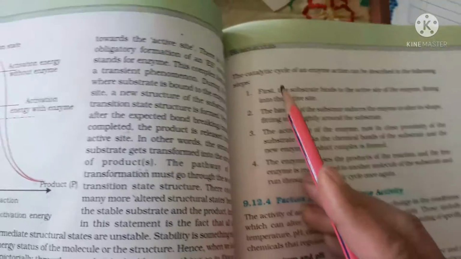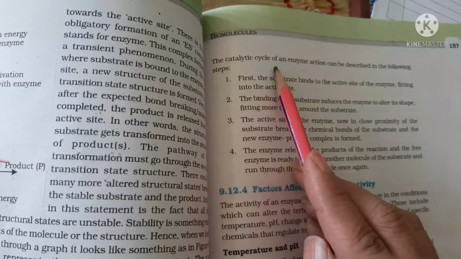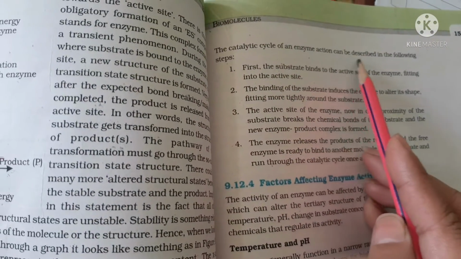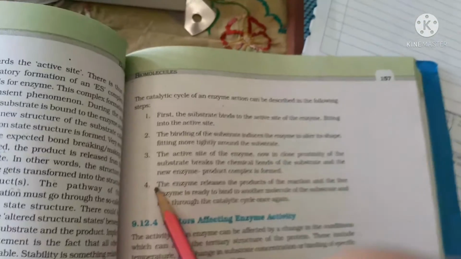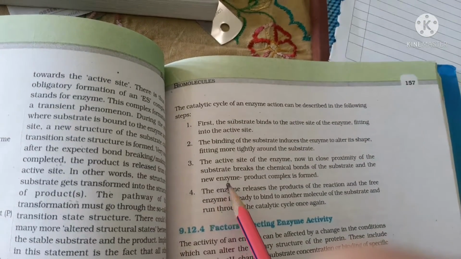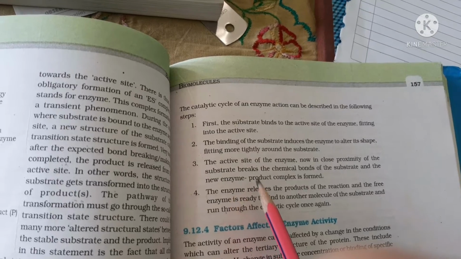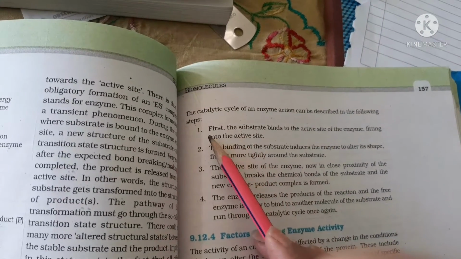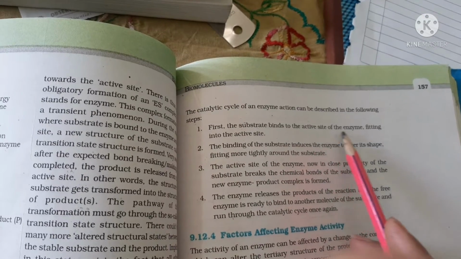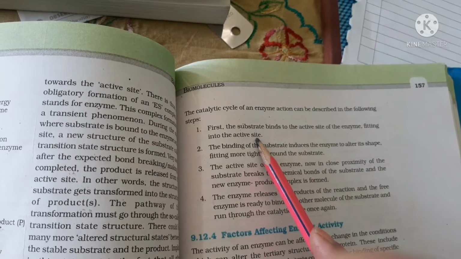Now here we will see the catalytic cycle of an enzyme action, which can be described in the following steps. Here are the steps that explain the catalytic cycle, means how the transformation occurs or how the reaction happens. First, the substrate binds to the active site of the enzyme, fitting into the active site.